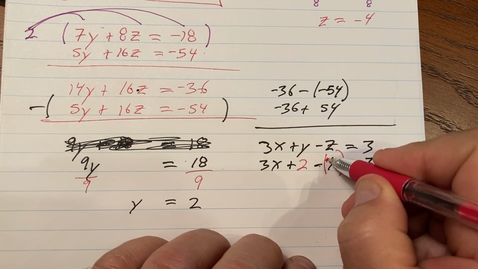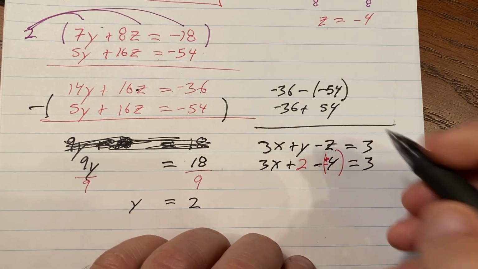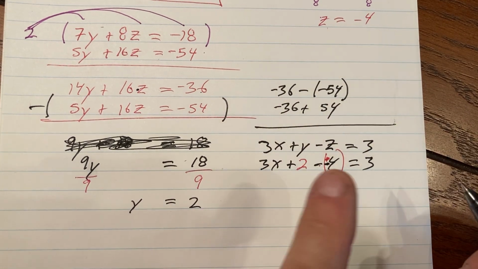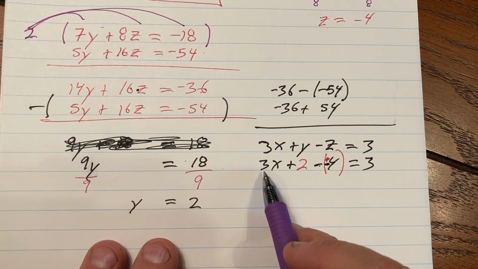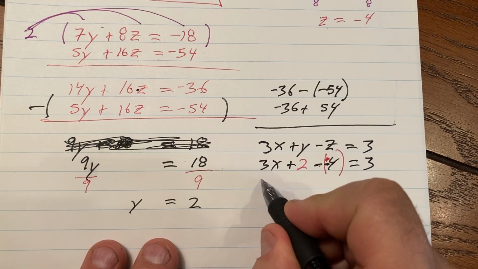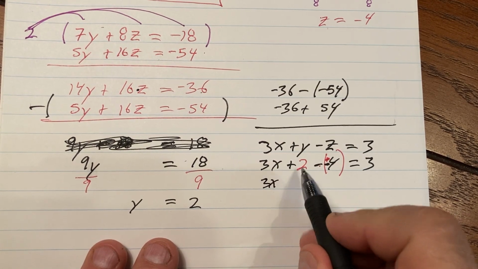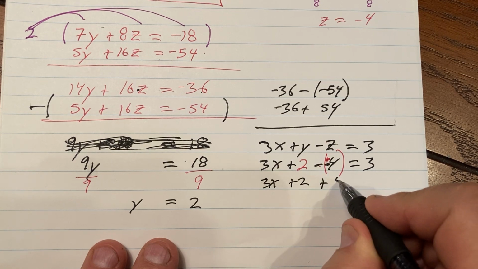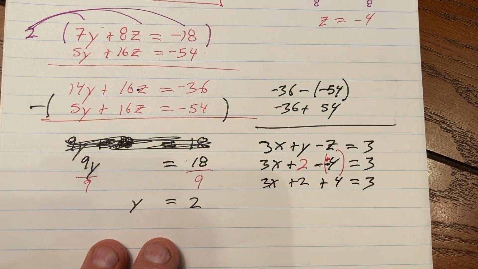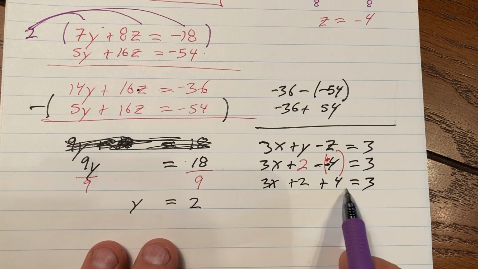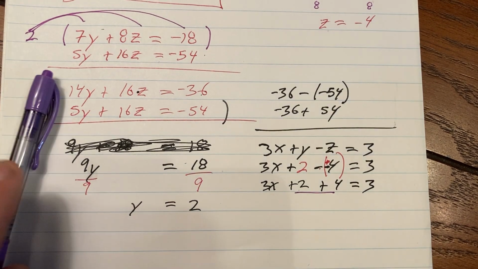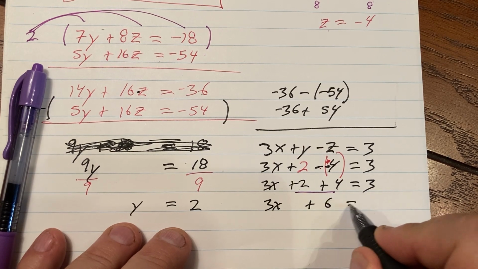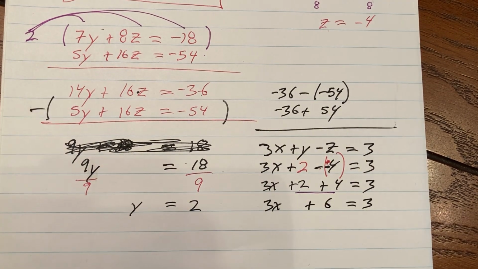I should put a negative right there, a negative 4. That's going to make a huge difference. So this is 3x. That's a positive 2. That becomes a positive 4. Now I can combine like terms. We get 3x plus 6 equals 3.